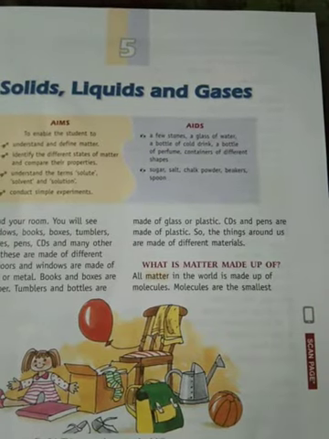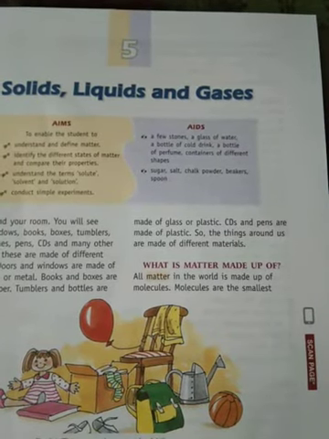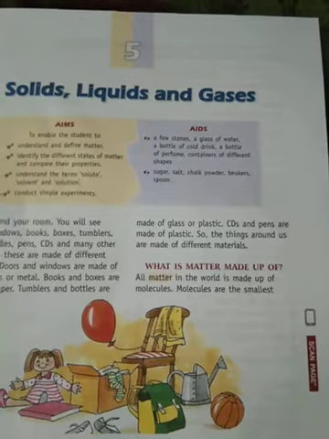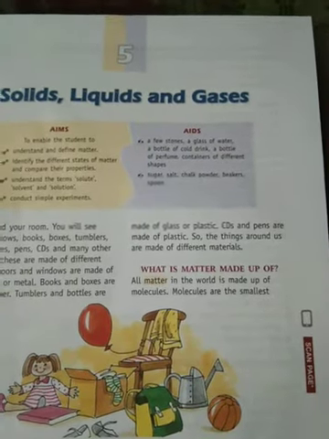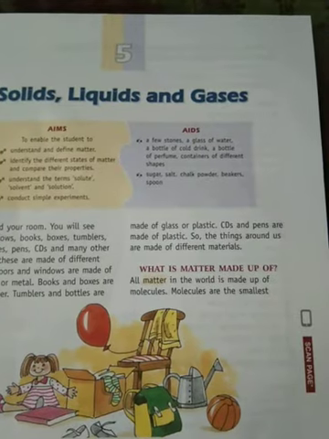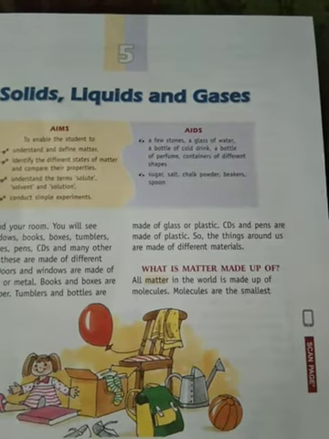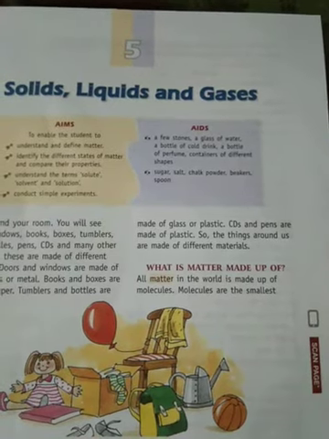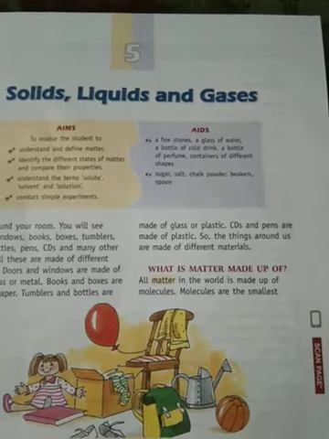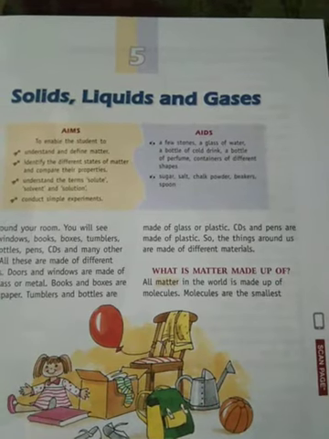Now, what are those molecules? Actually, what is a molecule? Molecules are the smallest particles that have combined to form a matter, or you can say material, and which can exist independently.